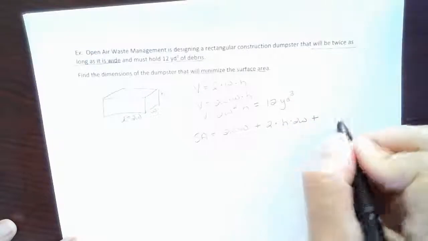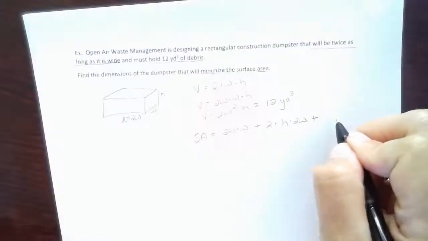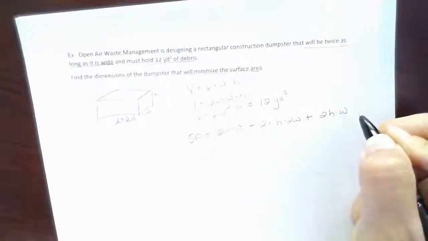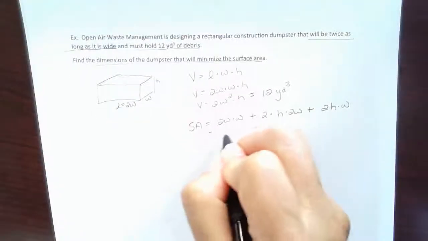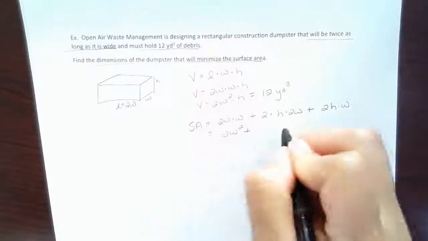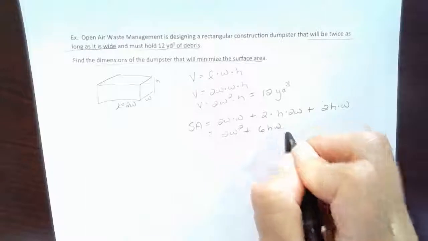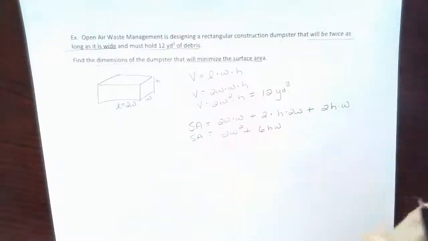plus the left and right sides. Area of the left and right is H times W, but there are 2 of those, so it's 2 of these H times W. Let's go ahead and simplify this. So it's going to be 2W squared plus 4HW and 2HW, that's 6HW. Is going to be equal to my surface area.